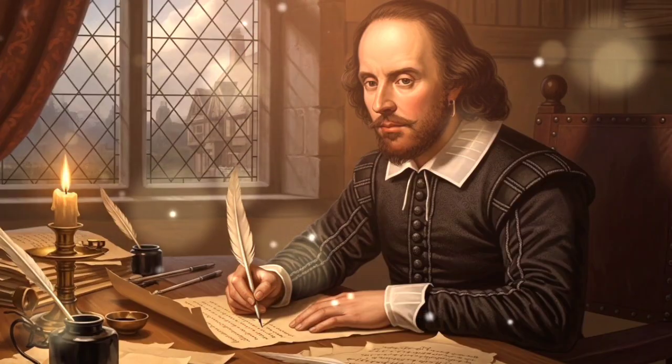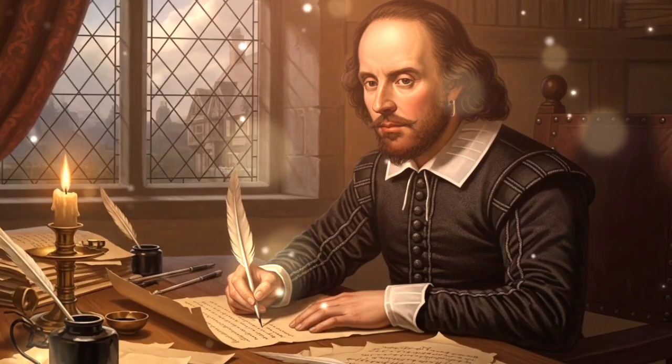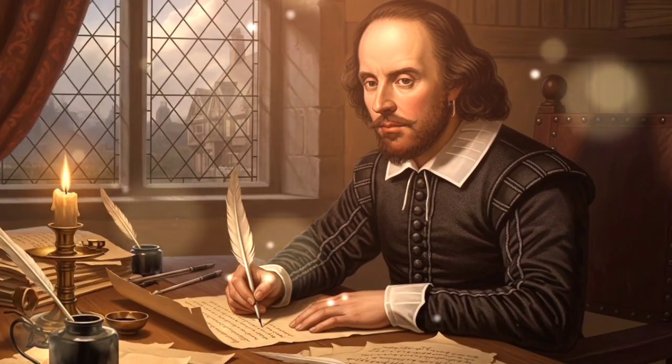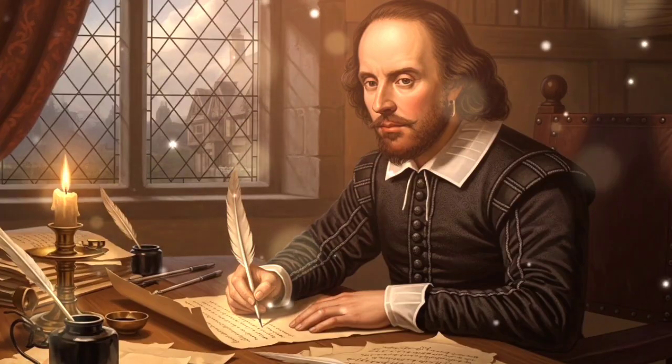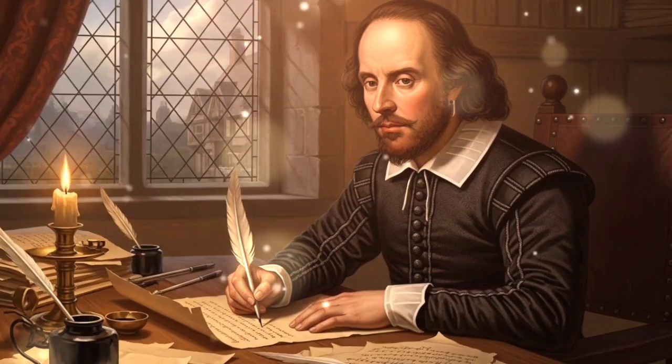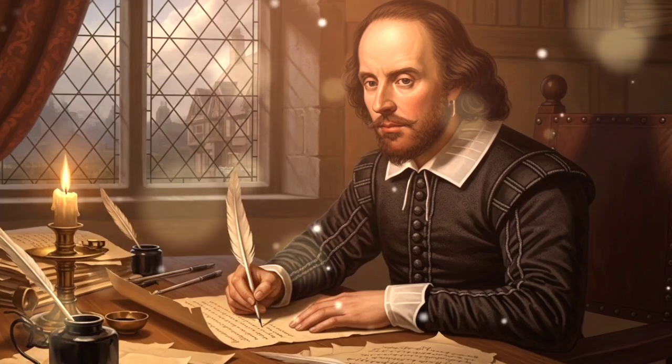Brutus joins a group of men. They stab Caesar in public. Caesar's last words show his shock at Brutus' betrayal. After the murder, Rome falls into chaos and war. Brutus eventually loses and takes his own life.